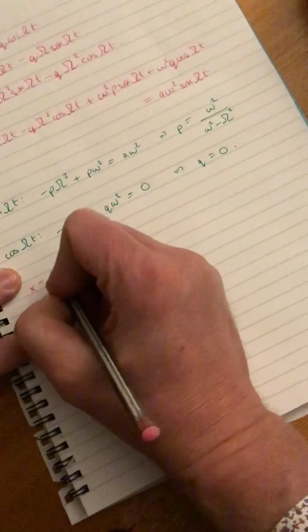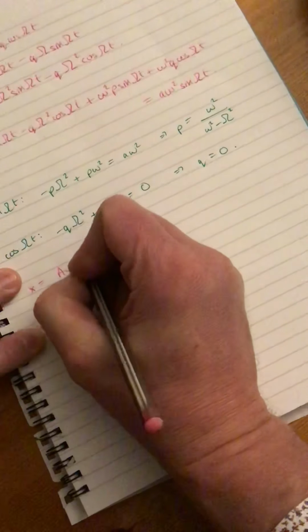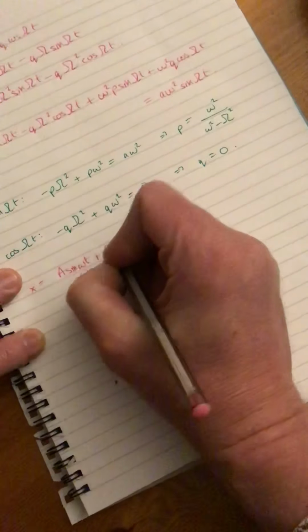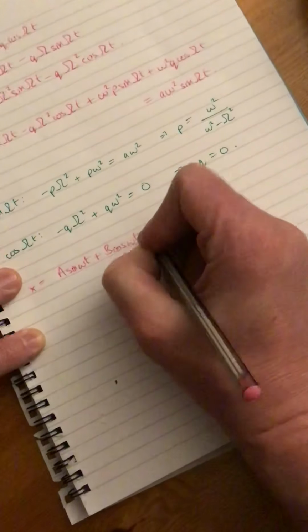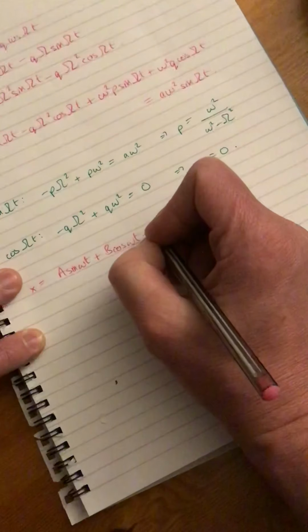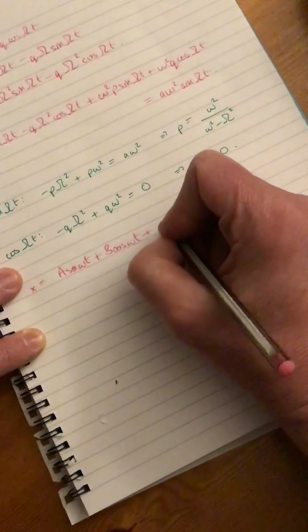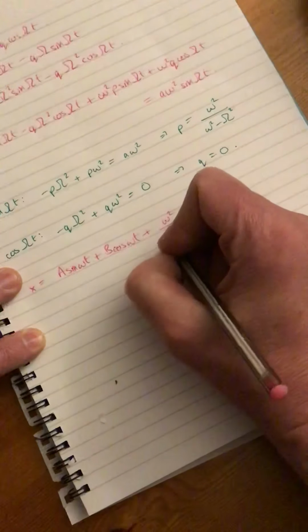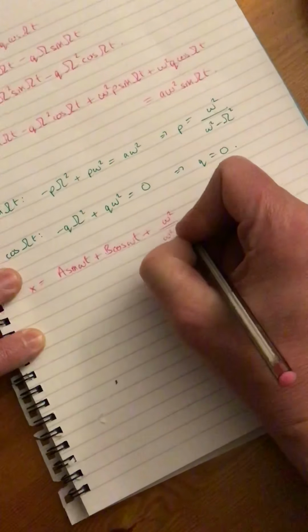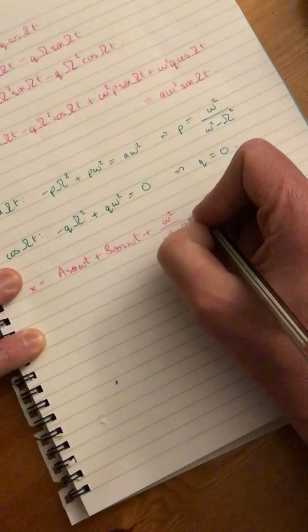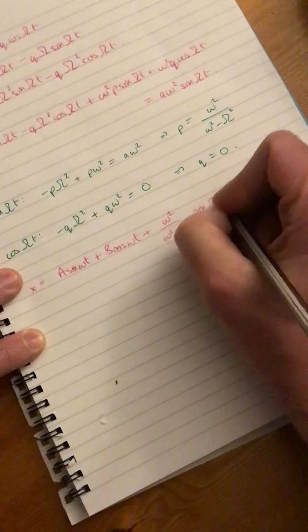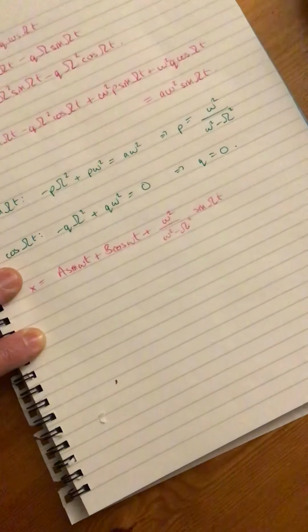We've got a sine ωt plus b cos ωt plus p sine Ωt, so it's aω² over ω² minus Ω² sine Ωt. And that is it. Now, that's the answer.